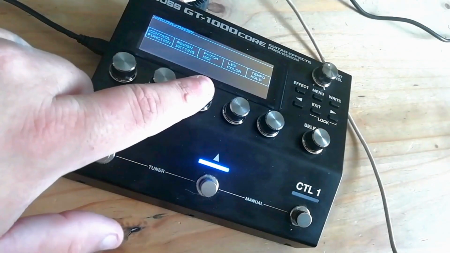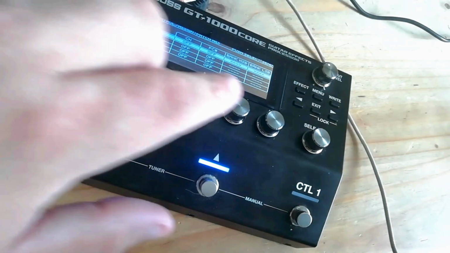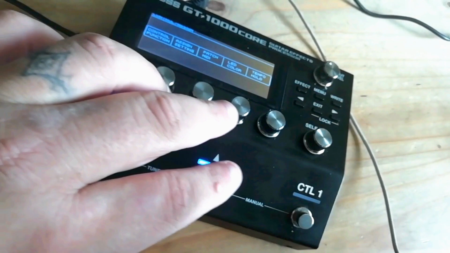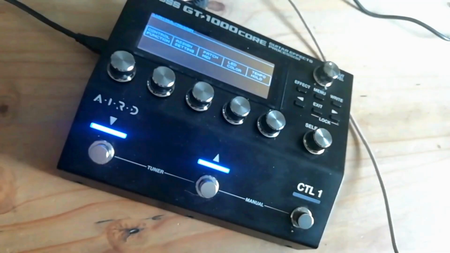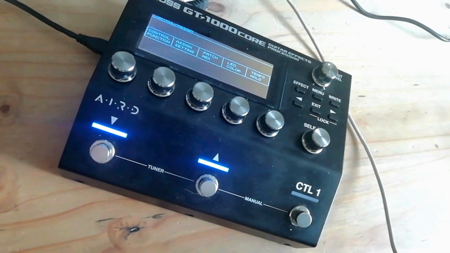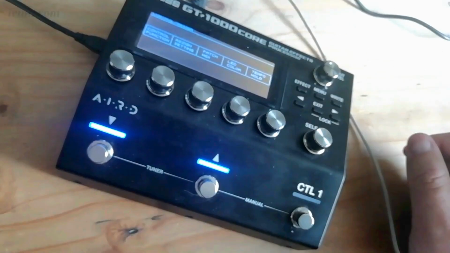Alright, so let's keep going. That's that. Patch MIDI. I'm sure that's self-explanatory. I haven't gone too deep into MIDI yet. LED color, I haven't done anything there yet because I'm still learning, getting a feel for the pedal. So I'm not going to be changing any colors.